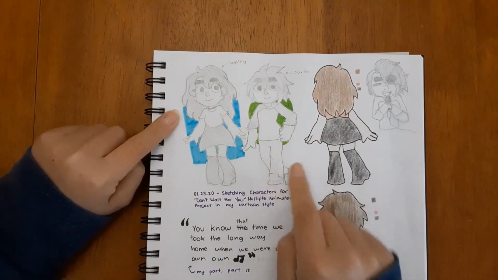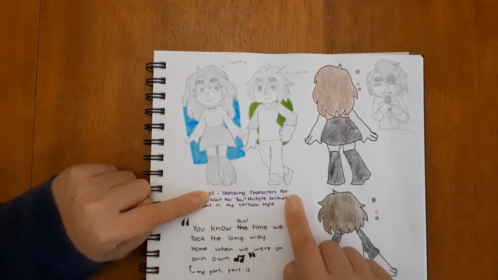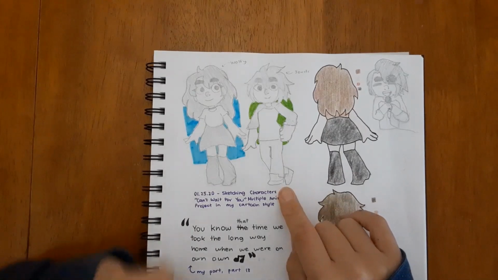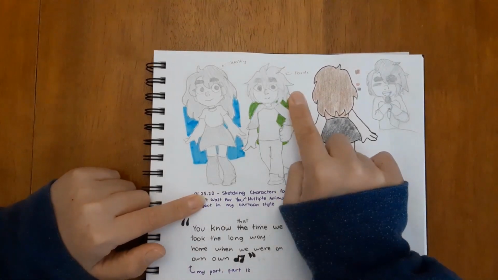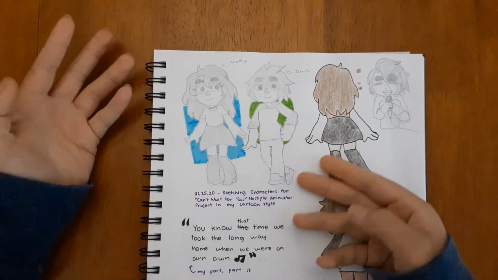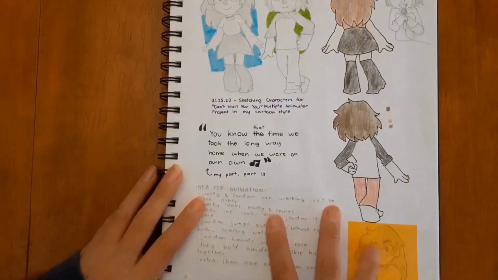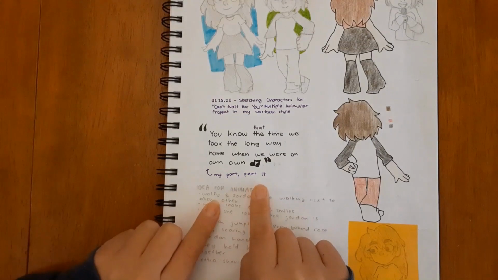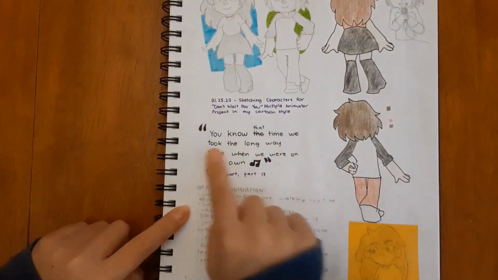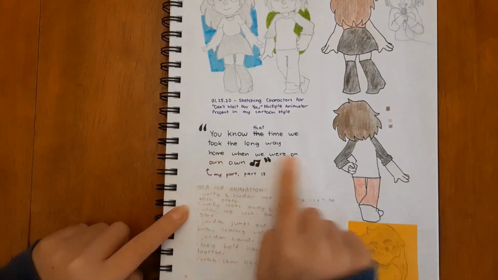So the first thing that you will see are these two sketches. These are the first two sketches that I did. So I believe that the two characters are Jordan and his girlfriend Wolfie, and this is just what they look like in my style. My part was part 13, and the lyrics for that part go, "You know that time we took the long way home when we were on our own."